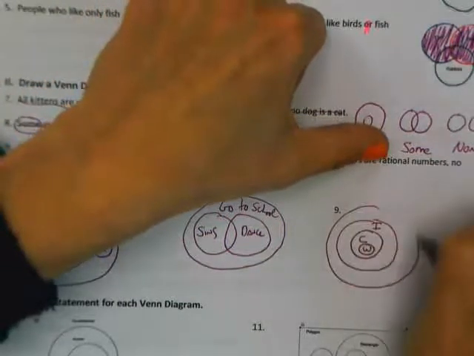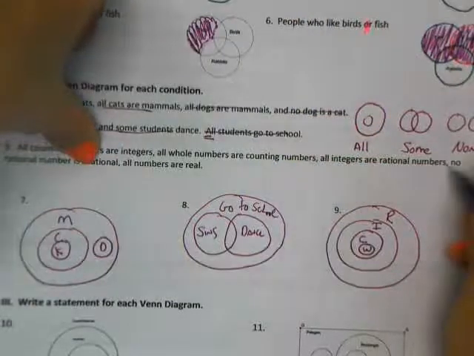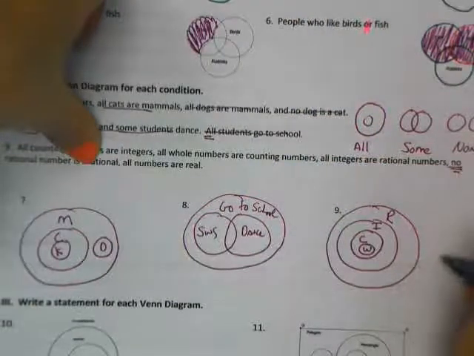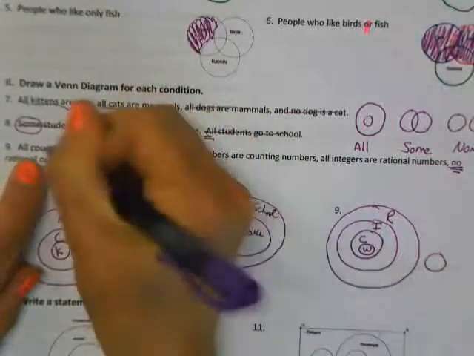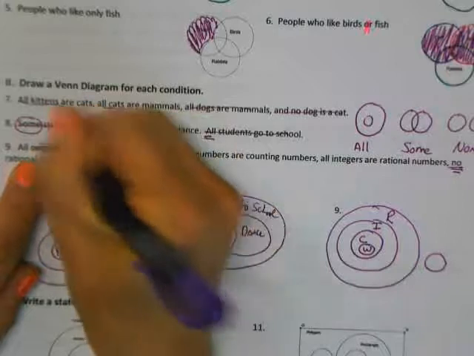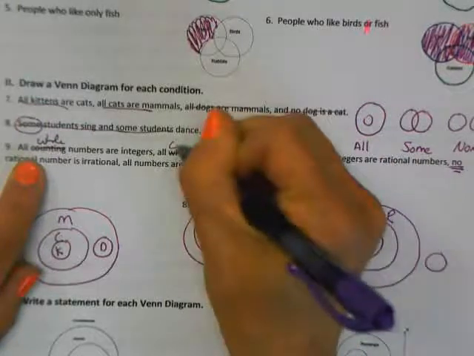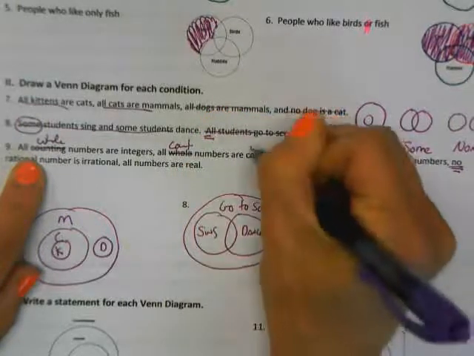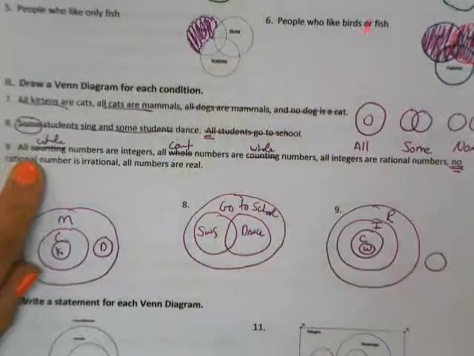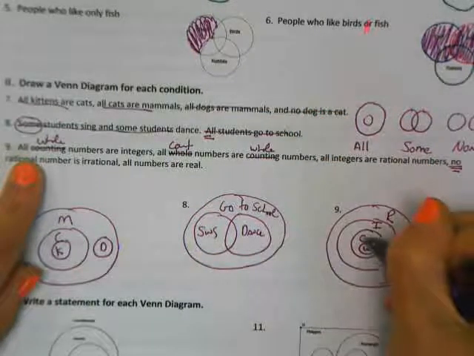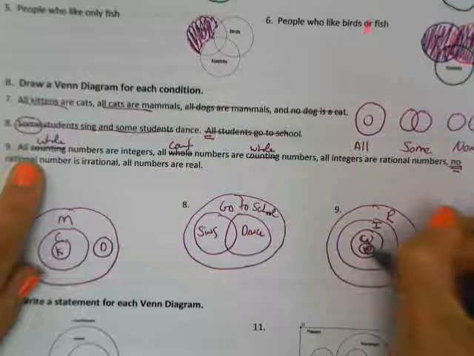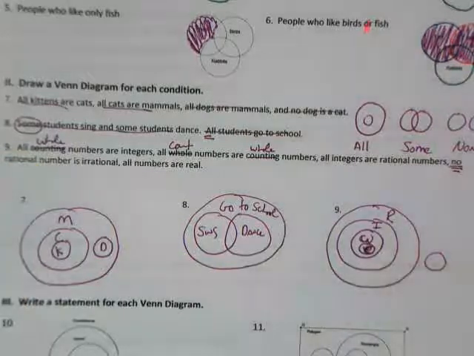No rational is irrational, so no means over here. You know what, guys, we need to fix something. This should say all whole numbers are integers, and all counting is whole. So this should be W and this should be C. That was bothering me because that's not the true statement there. Counting numbers are like 1, 2, 3, 4, 5, and a whole number adds in 0.